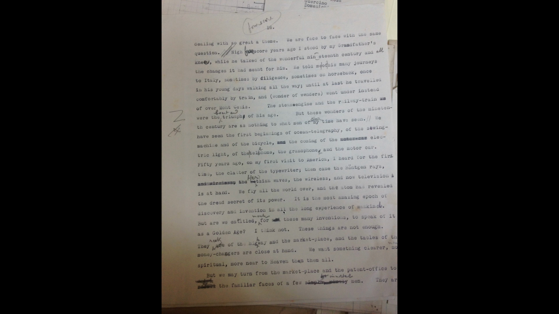Nigh 80 years ago I stood by my grandfather's knee while he talked of the wonderful 19th century and all the changes it had meant for him. Okay, so this must be when he was later in life, because 80 years ago, the 19th century. Told me many journeys to Italy, blah blah blah. But we may turn from the marketplace and the patent office to the familiar faces of the few immortal men.